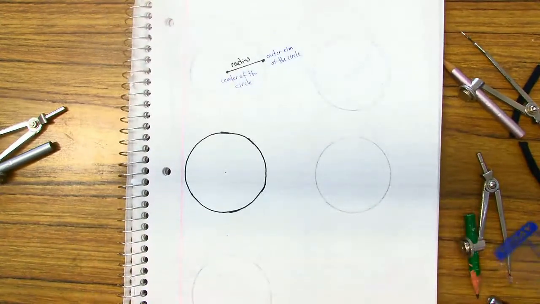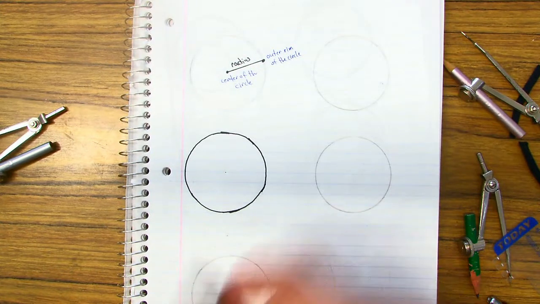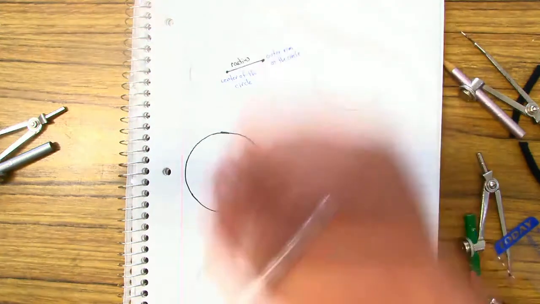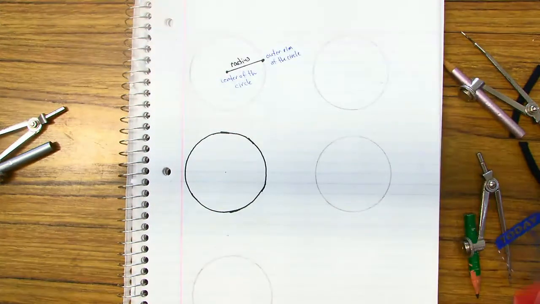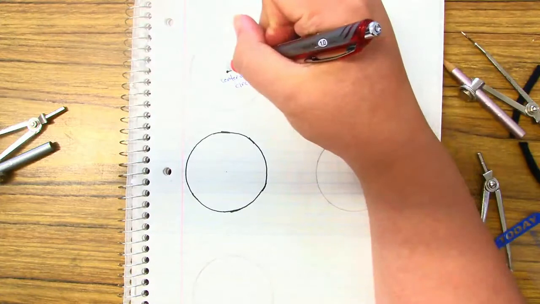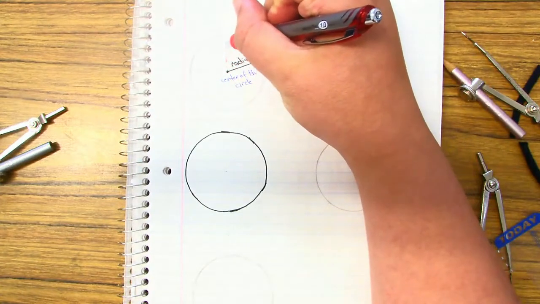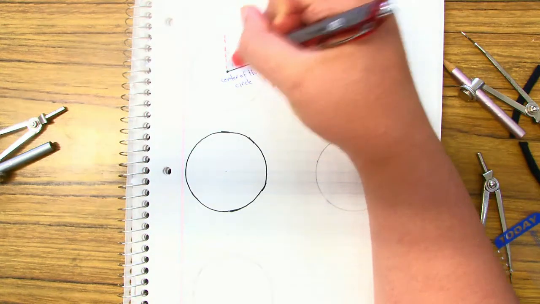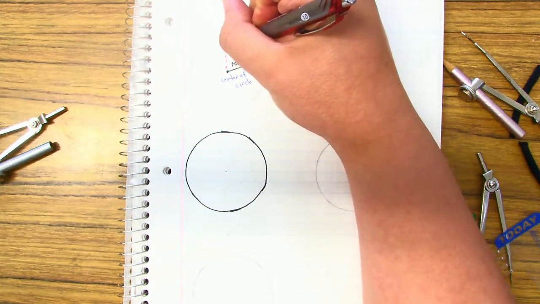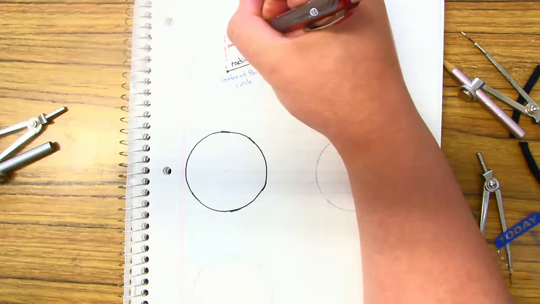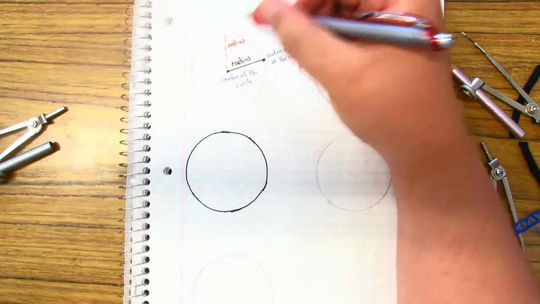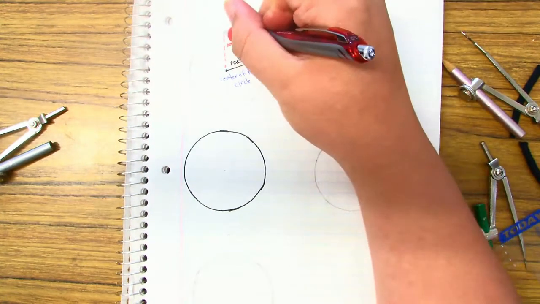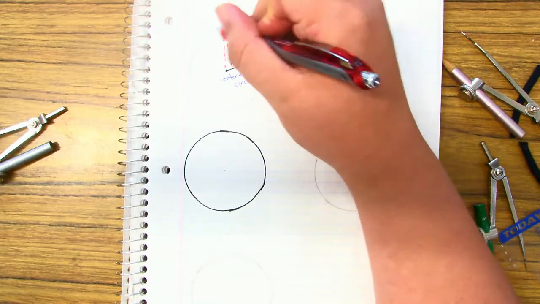Okay, so next, more facts about a radius: there are many radiuses you can draw in your diagram. You can draw a radius from this point to the other outer part of the circle, right? And that will be your second radius. How many radiuses can there be in a circle? There's many, right? Because how many points can you draw in a circle?